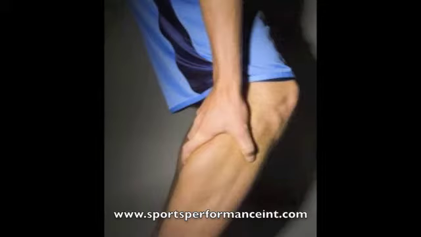Stage 2 of an overuse injury is having symptoms as you initiate the activity. Those symptoms go away as the activity continues, but as the activity ends, those symptoms begin to return, and you may even have symptoms that evening and into the next day.